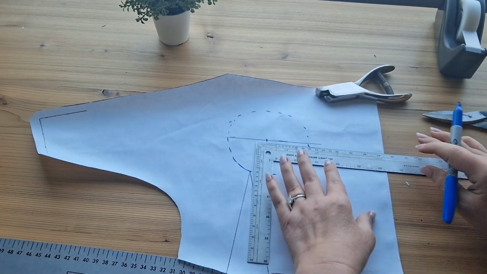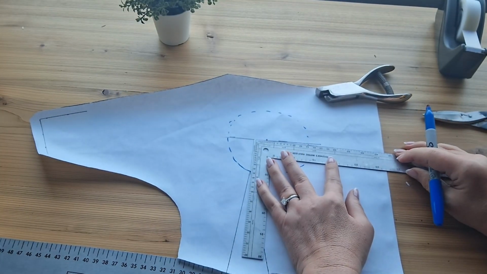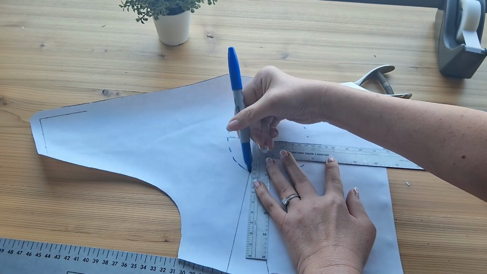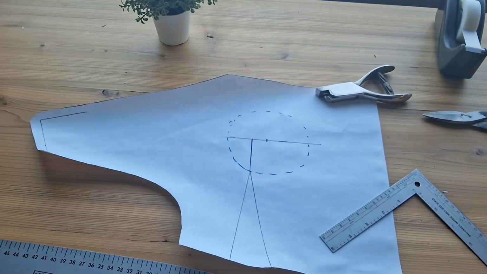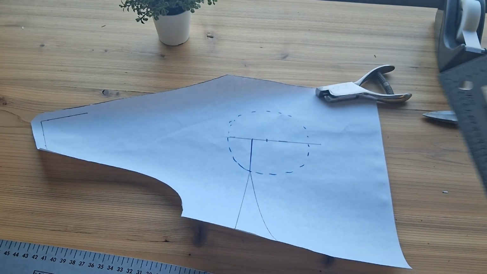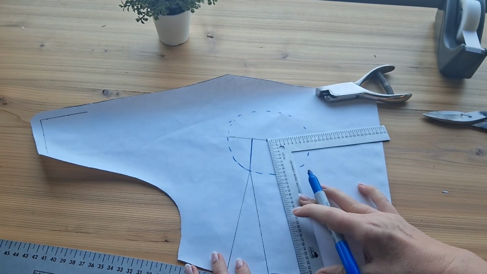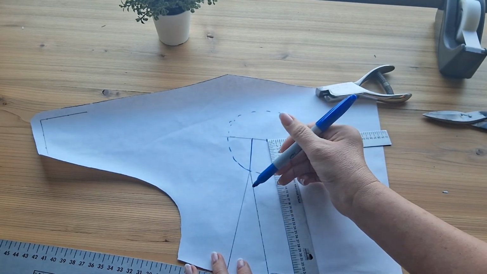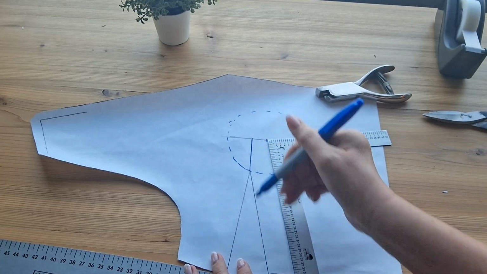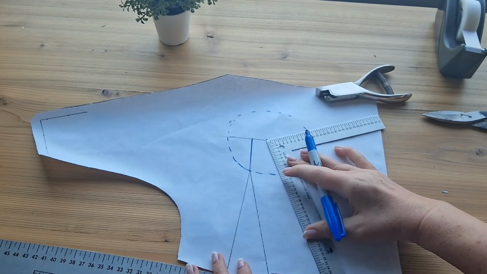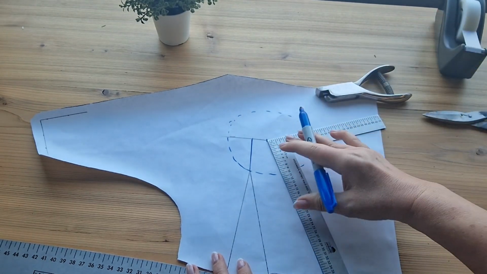So the way we're going to do that, we're going to use this as a straight edge, and you're going to draw a line right to the tip of your old dart. And then we're going to draw our brand new angle. So what we could do is sort of go parallel to this angle right here, or there is no science behind it. You can angle this dart as much as you want.